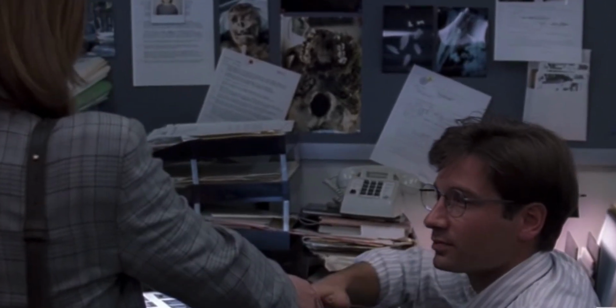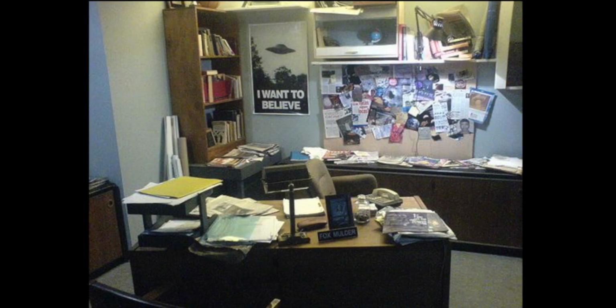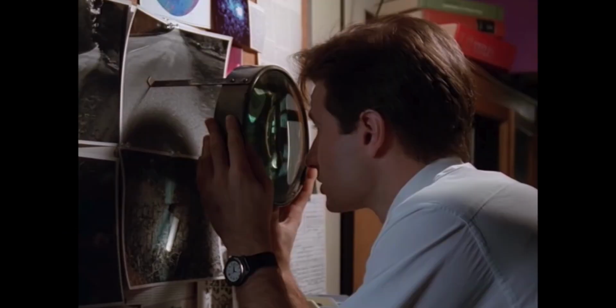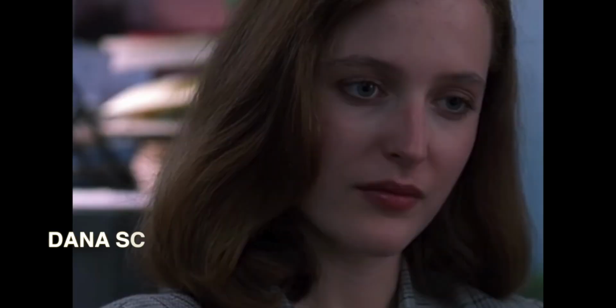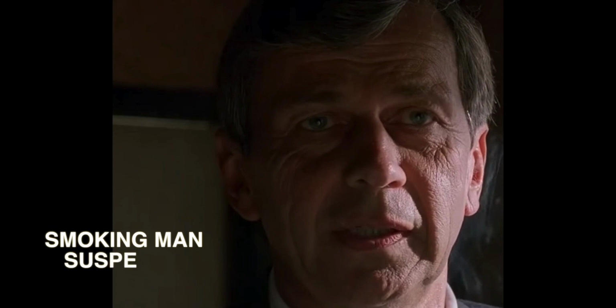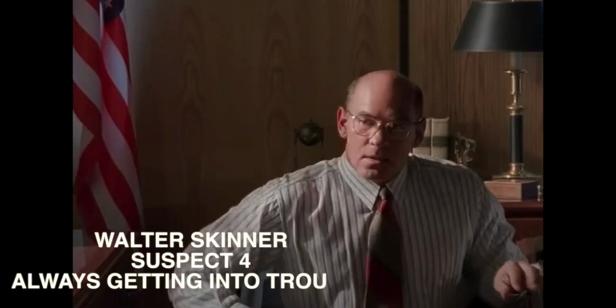It was a normal day in Agent Fox Mulder's basement office, or at least as normal as it could be. He left early, and when he returned the next day, he discovered one of his important case files was missing. There were 4 possible suspects who had entered his office after he left: William, Dana Scully's son, Dana Scully herself, the cigarette-smoking man, and Walter Skinner.